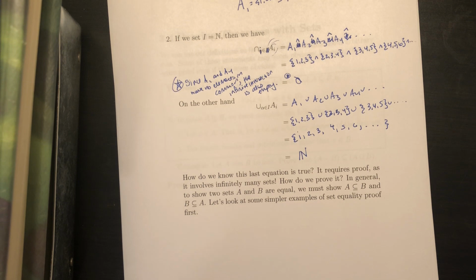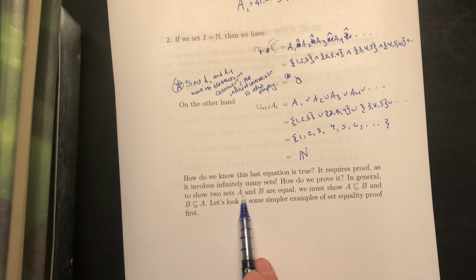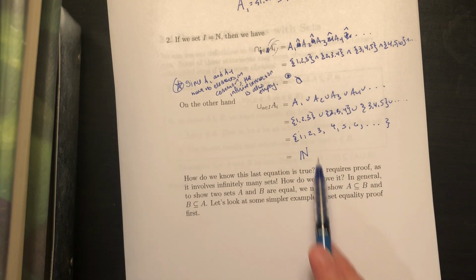To really justify this, we need some background on how we show sets are equal in general. And so the way that we show it is, in general, if you want to show that two sets A and B are equal, that A is equal to B, you need to show that A is a subset of B and that B is a subset of A. And in the next section, we're going to spend a lot of time looking at some smaller examples so that we can build up to more complicated things like this.